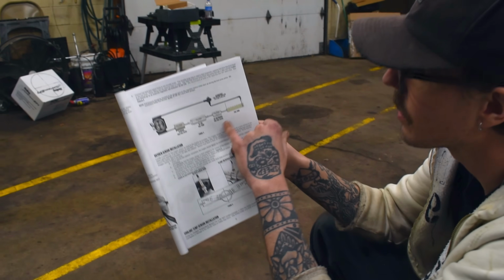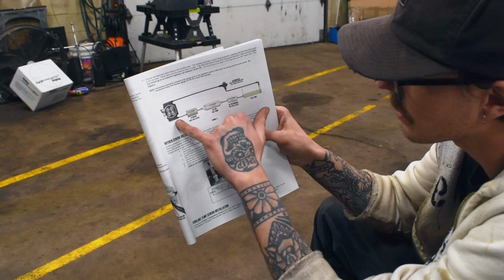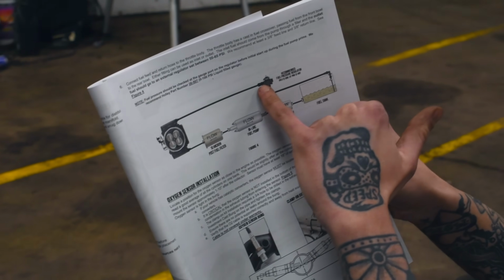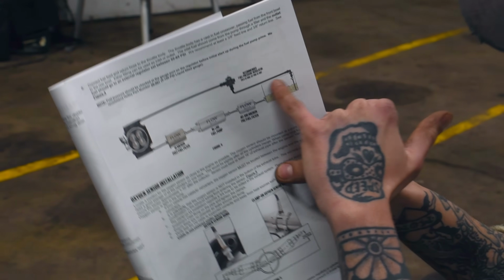This thing's really handy. So we're gonna have pressure in to this side, and then our return over here. Pretty neat.